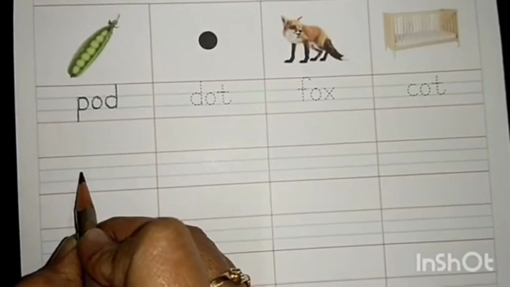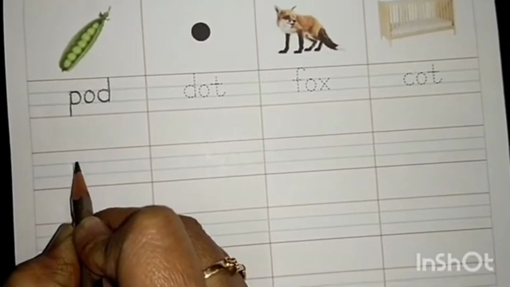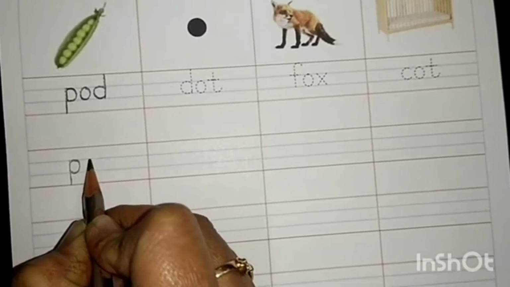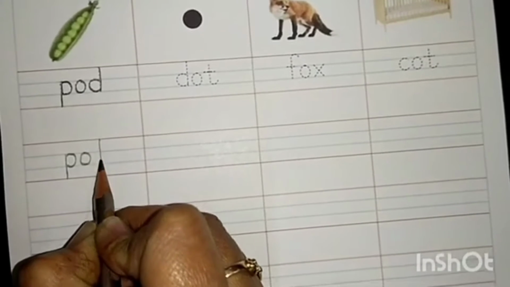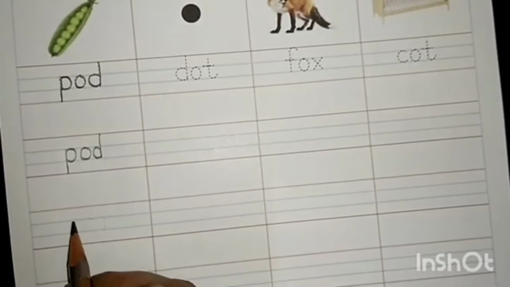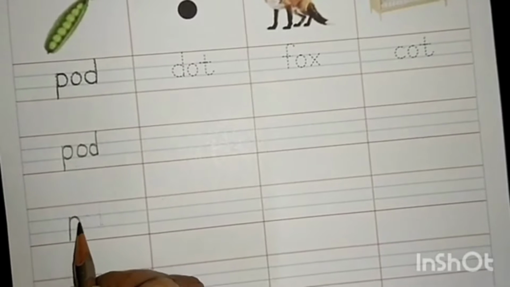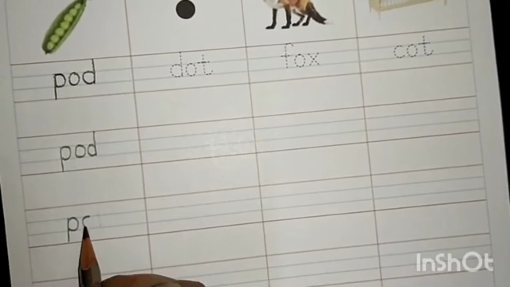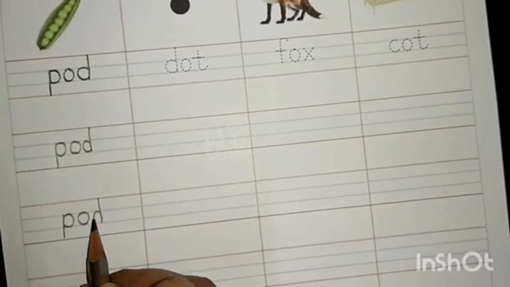Again we will write per order, the pod. P, O, D, pod.